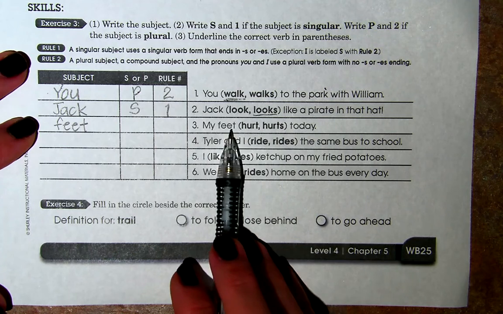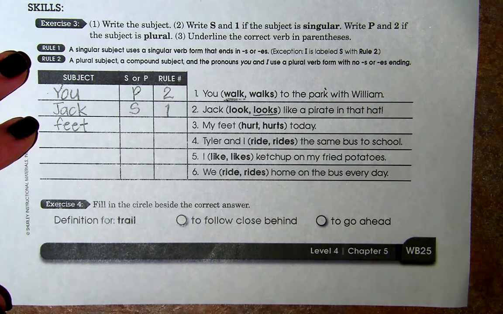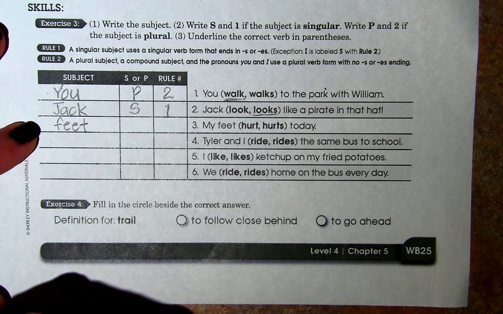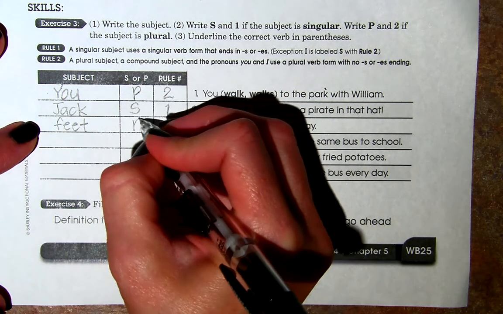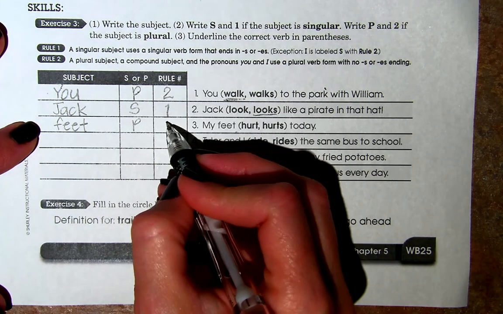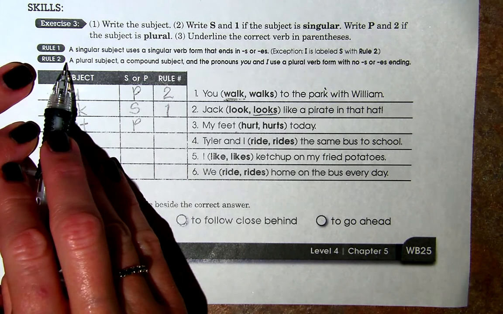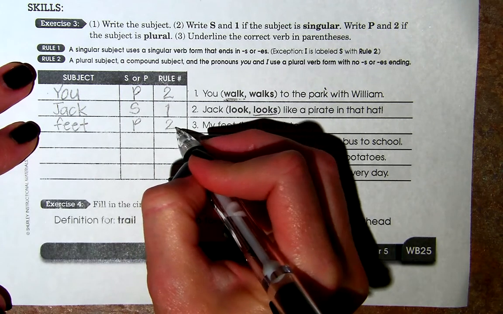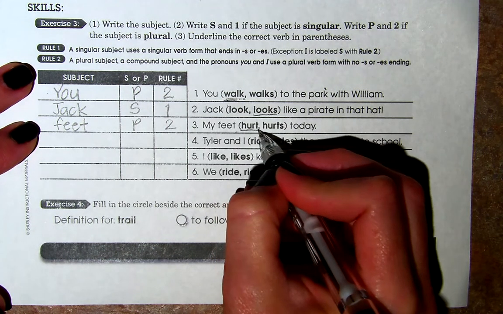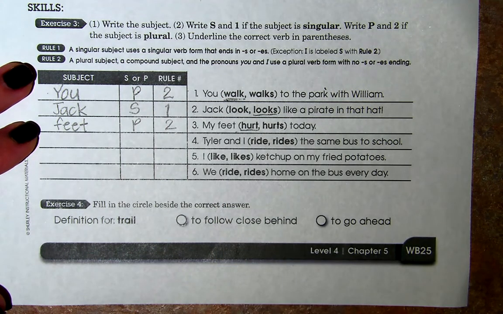And that would be feet, not mine. So feet is the subject, and is feet singular or plural? Feet means more than one, so that is plural. My feet hurt today. So it is going to follow the plural rule, which is rule number 2, which does not end with S or ES. And so obviously the correct verb is hurt. My feet hurt today.